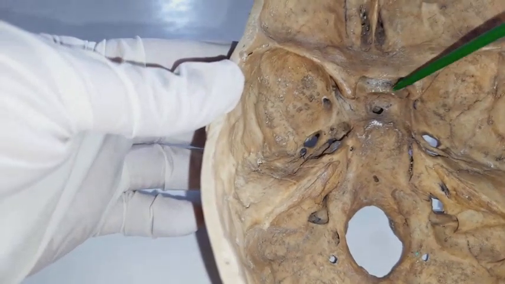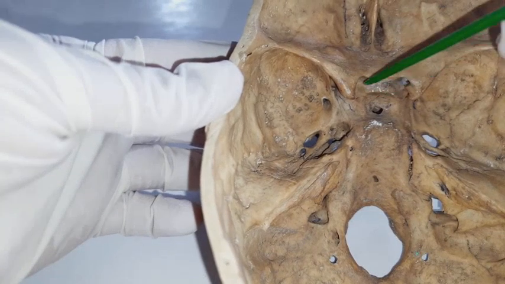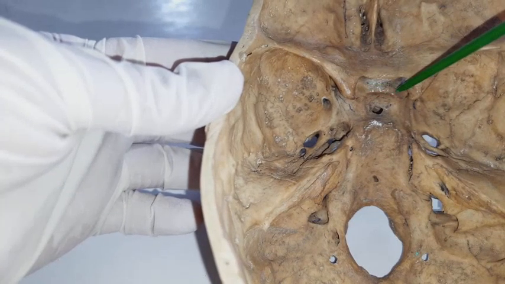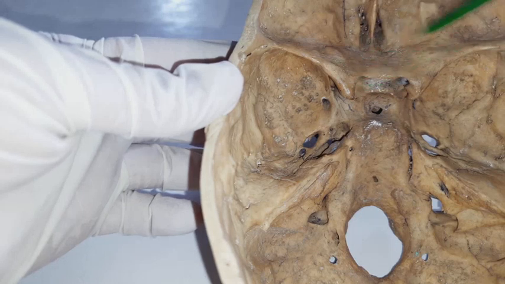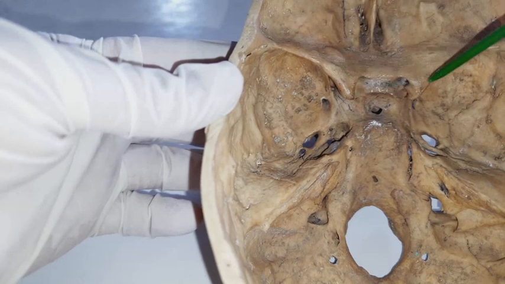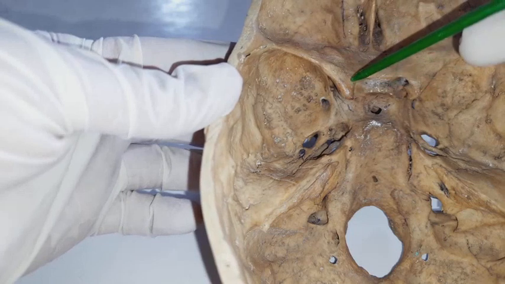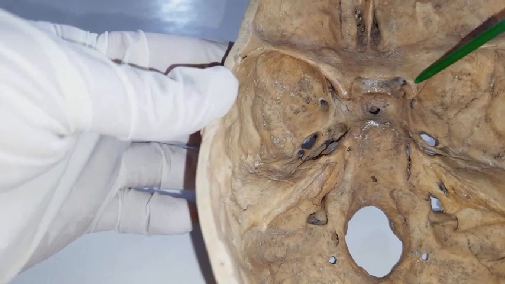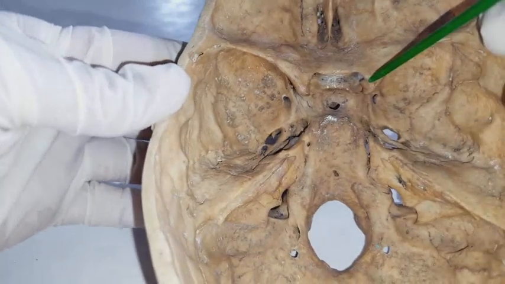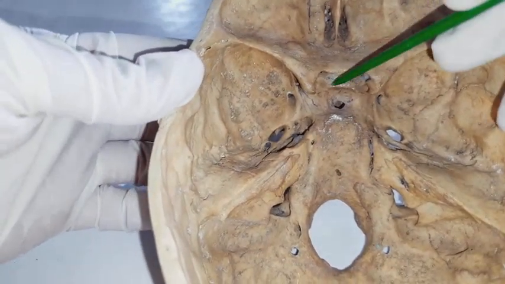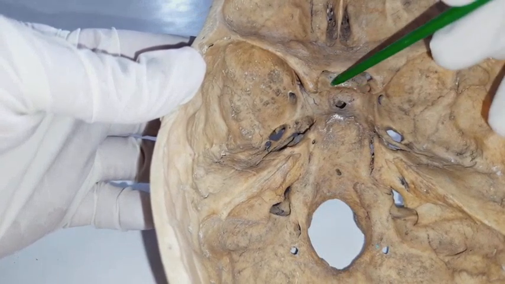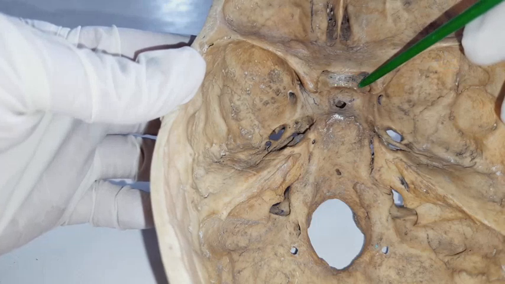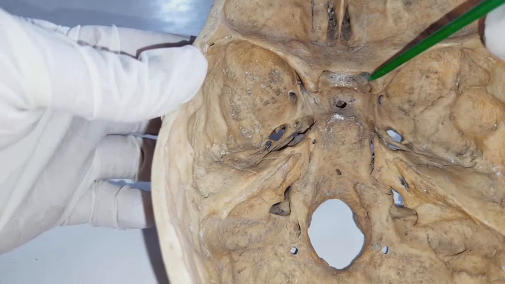Now on either side of the tuberculum sellae, you will see two prominent tubercles. We have already seen this is the lesser wing of the sphenoid, and these are the anterior clinoid processes. The anterior clinoid process gives attachment to the free margin of the tentorium cerebelli. So this is the tuberculum sellae, and on the lateral end it shows small tubercles. These are called the middle clinoid processes.